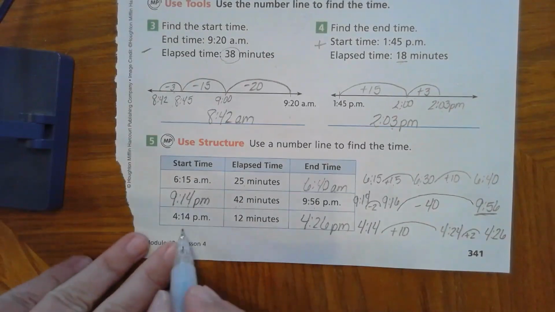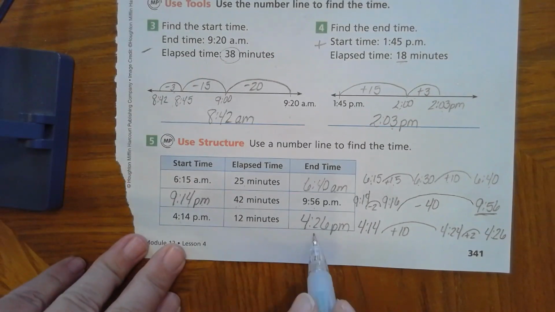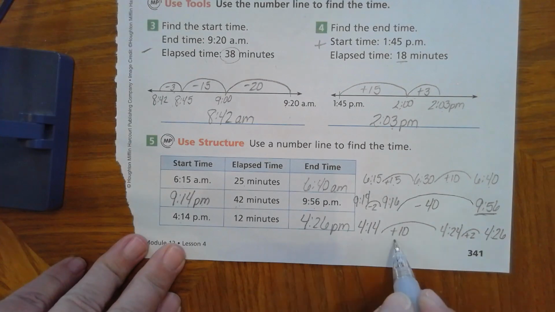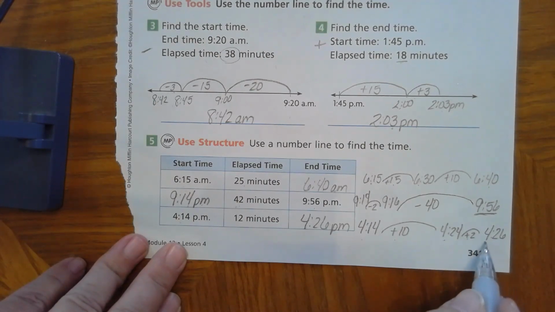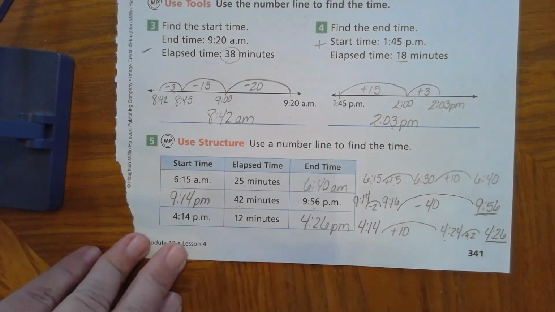And the last one, here's your start time, go for 12 minutes. You should end up at 4:26 p.m. And here's 4:14. I added 10. That got me to 4:24. Added 2 more minutes, 4:26. Okay?